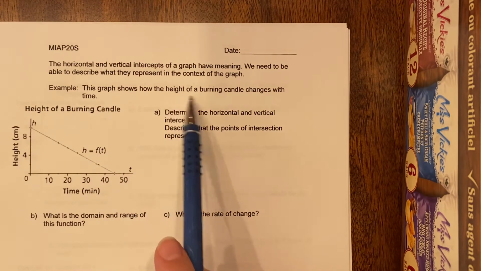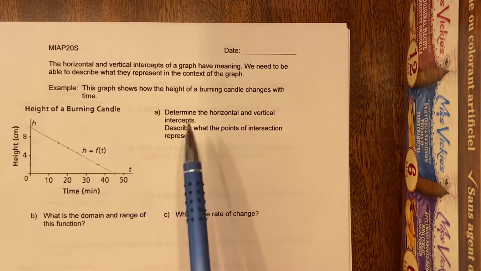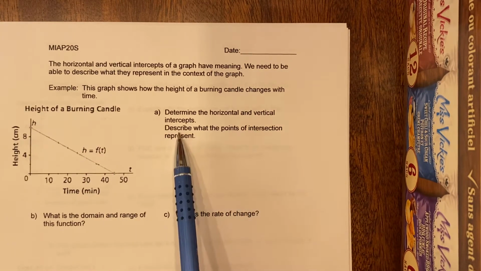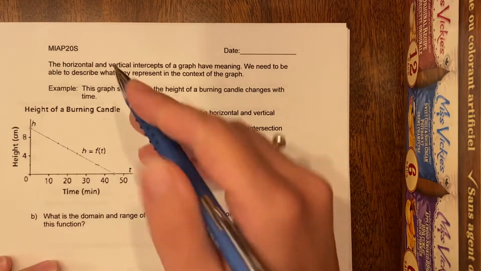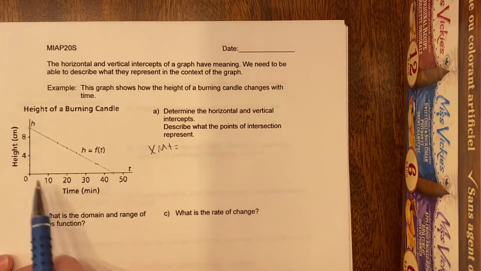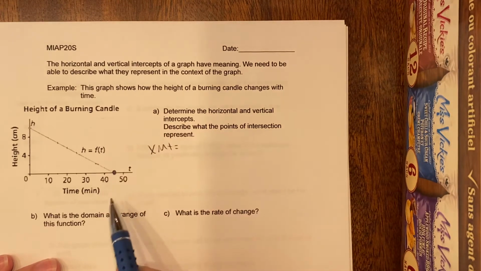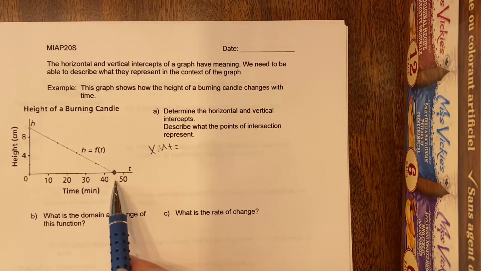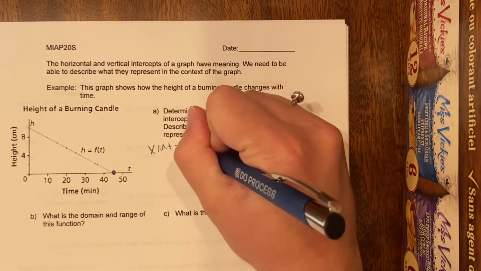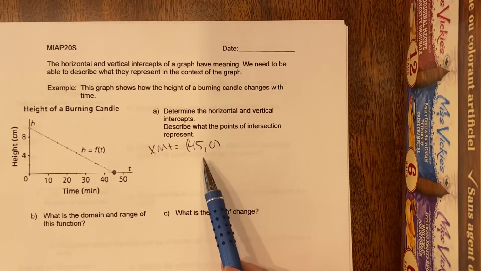This graph shows how the height of a burning candle changes with time. Determine the horizontal and vertical intercepts and determine what they represent. So let's start off with the x-intercept, because why not? I want to figure out where my graph crosses the x-axis, or where it touches the x-axis. Right there. My x value is between 40 and 50, so I would say at (45, 0). And what does that represent?